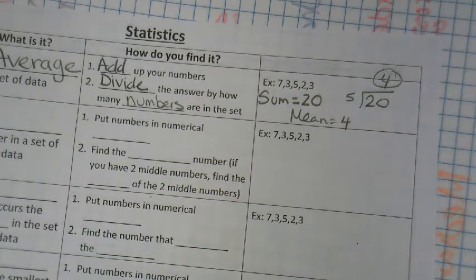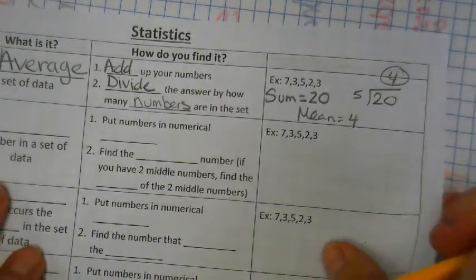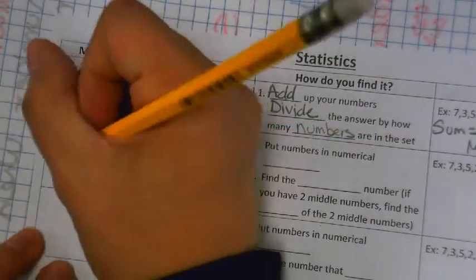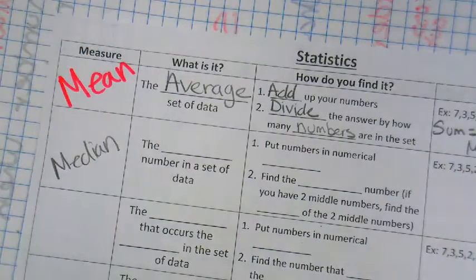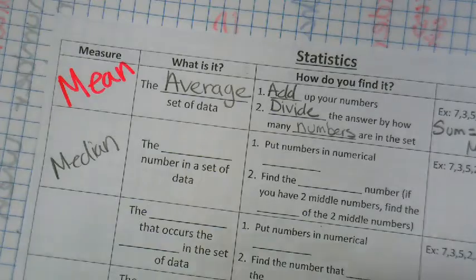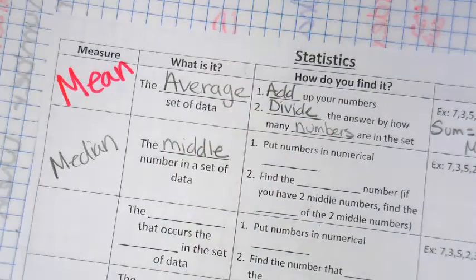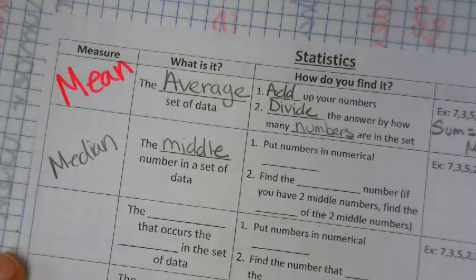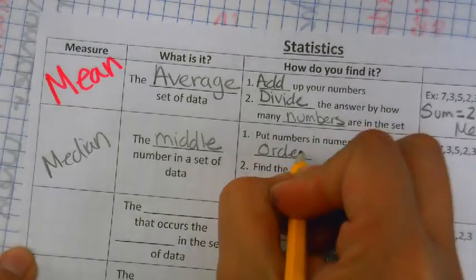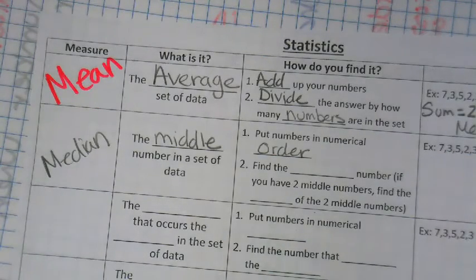All right, what's the second thing we learned? Well, actually, what's the thing we learned today? Median. The blank number in a set of data. Middle. The middle number. So median, another word for median is middle. Okay? What's the first thing we have to do? Put the numbers in numerical order. What's the number one thing kids forget to do? Put them in order. But I know none of you will be that kid.